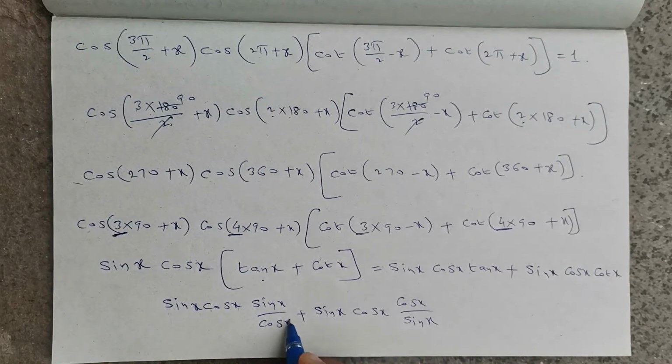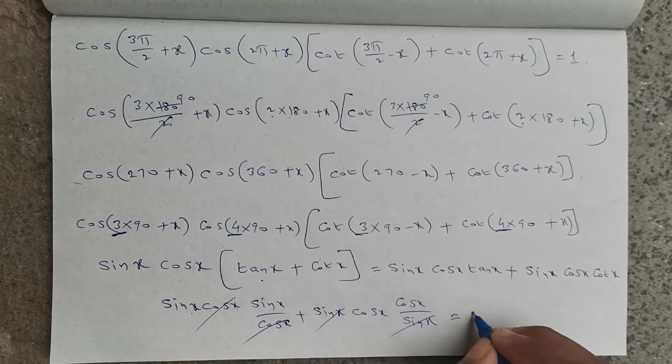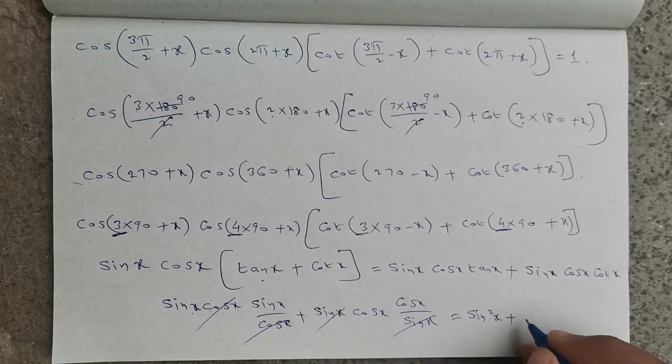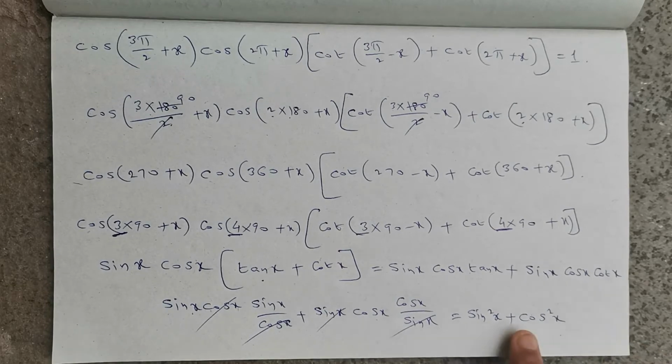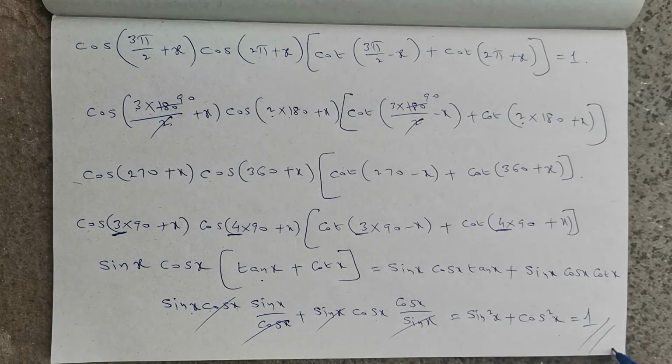If we observe, cos x cancels, sin x cancels, so we remain with sin x into sin x, sin square x, plus cos x into cos x, cos square x. Sin square x plus cos square x is 1. So hence proved.